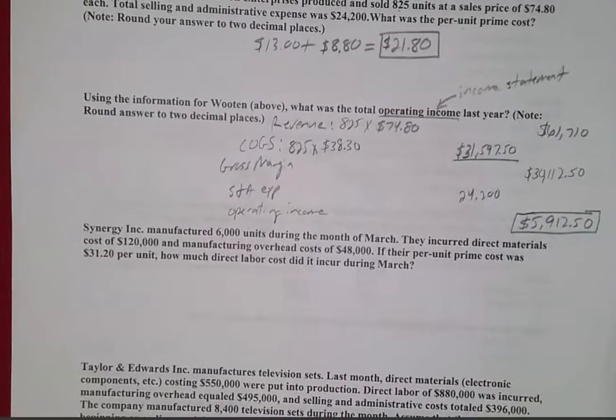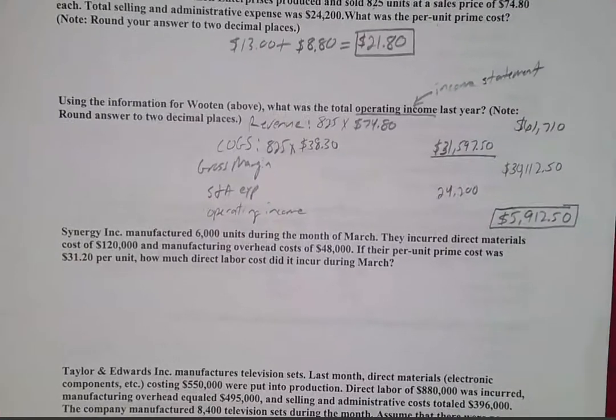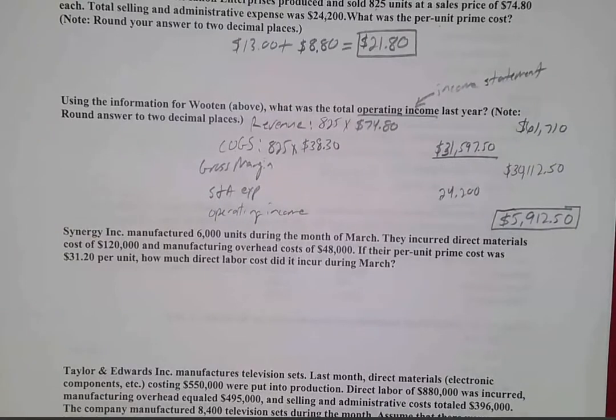Okay, next question says, Synergy Inc. manufactured 6,000 units during the month of March. They incurred direct materials cost of $120,000 and manufacturing overhead costs of $48,000. If their prime unit cost was $31.20 per unit, how much direct labor cost did it incur during the month?